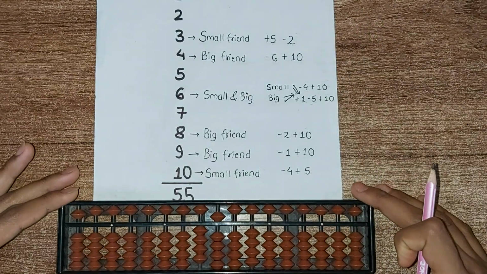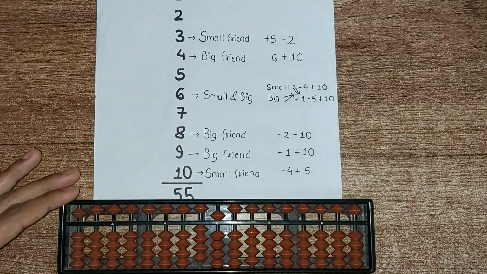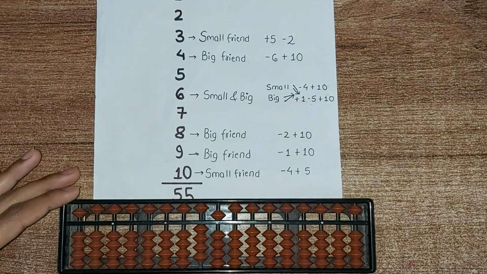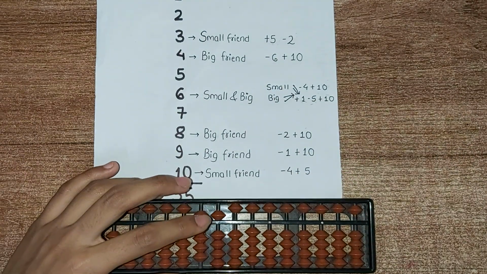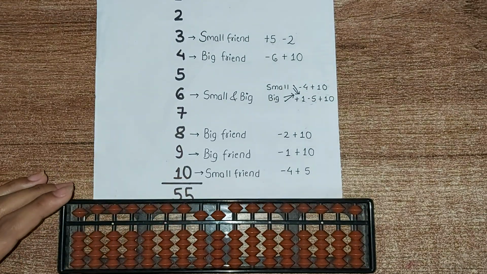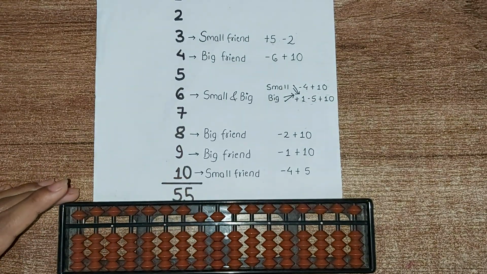Now the next number is 10. So to add 10, we use tens place rod. Now to add 1 in tens place, we use small friend formula. So small friend of 1 is 4. So we add 5 and subtract 4. Plus 5 and minus 4 in tens place rod. So we get the answer 55 by adding all numbers from 1 to 10.